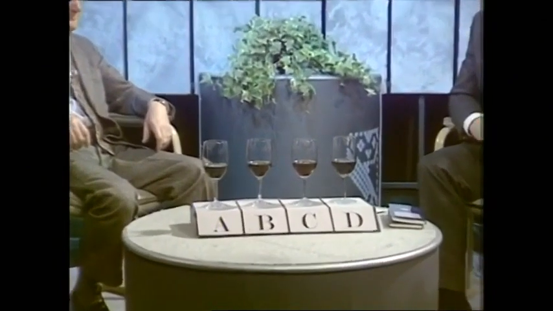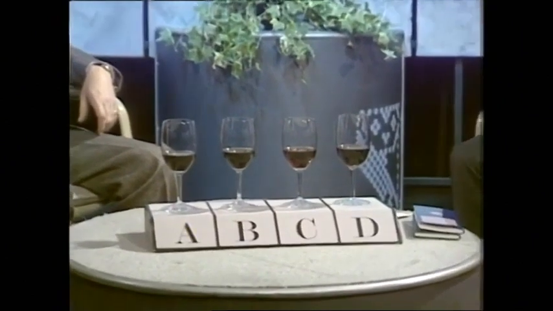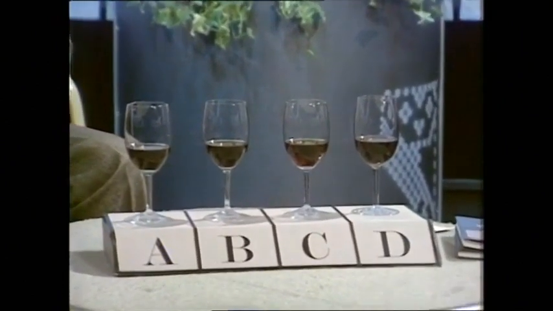Right, well, I've got a little test for you here. We've got 4 wines here. 2 of them are from the vineyards that are mentioned in the film, and 2 are French wines, a Burgundy and one from Bordeaux. And we're going to ask you to taste them, and we'll be back for Hugh's comments in a few moments.